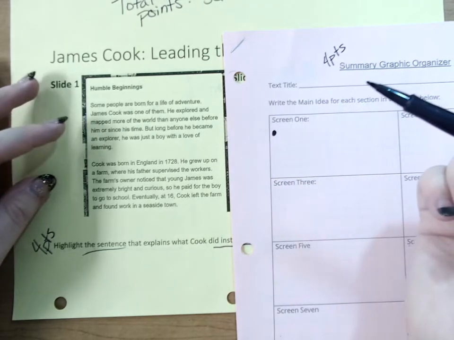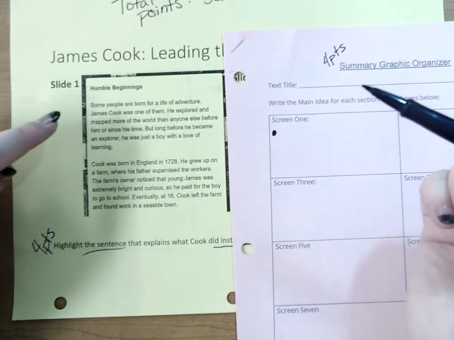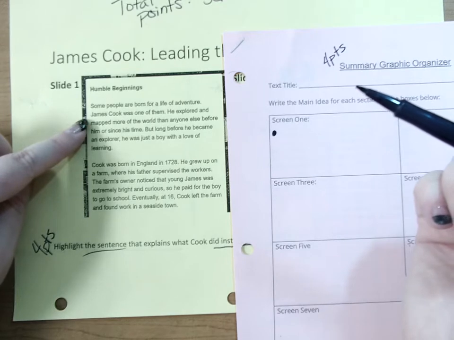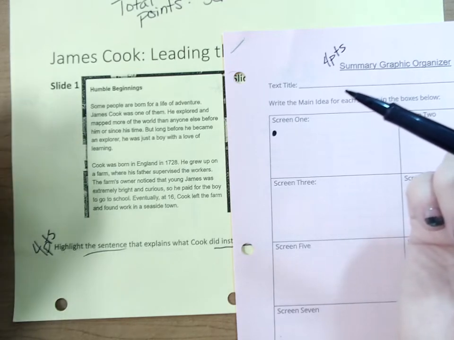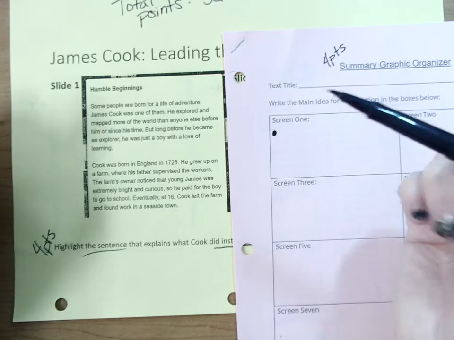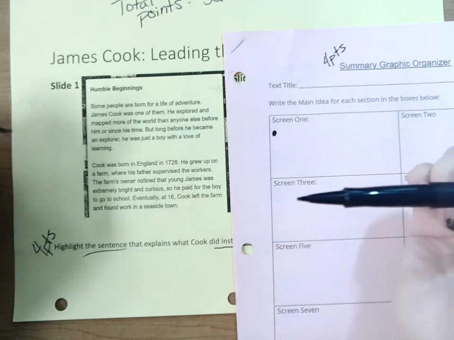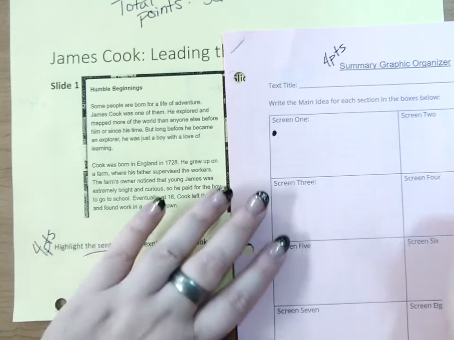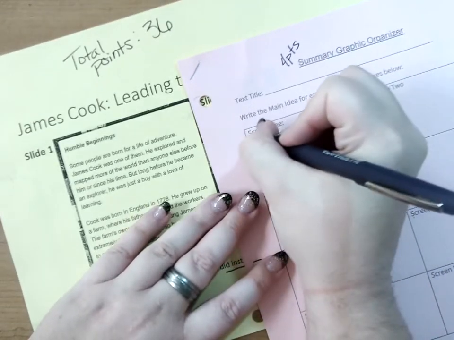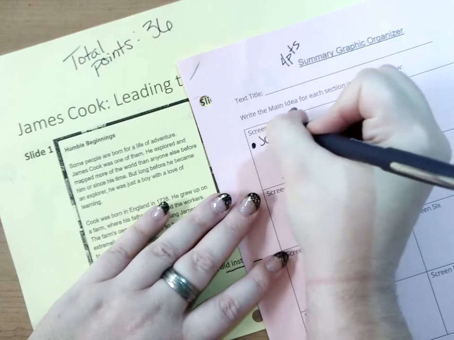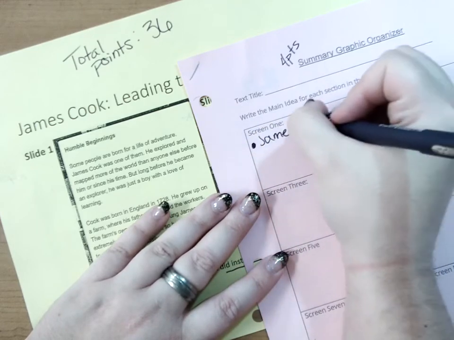Okay, so what is this about? It's about how James Cook was a famous explorer who started off as a pretty curious kid. Okay, so that's basically what I'm going to say. My handwriting is horrible.